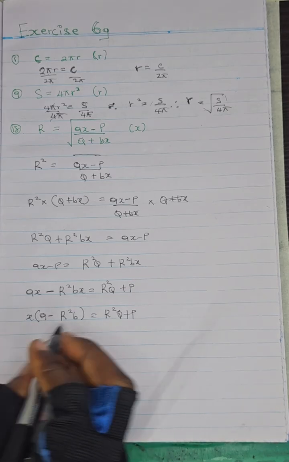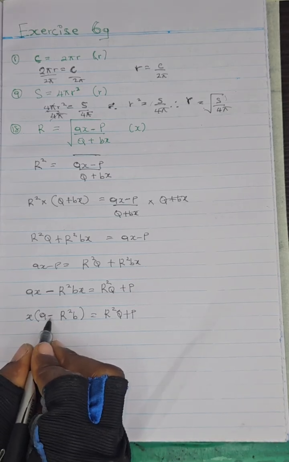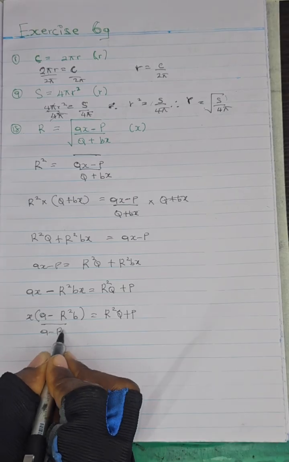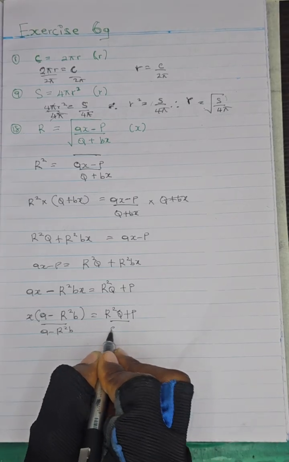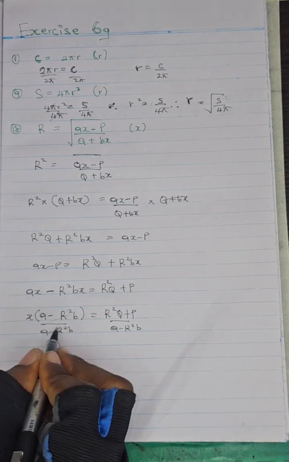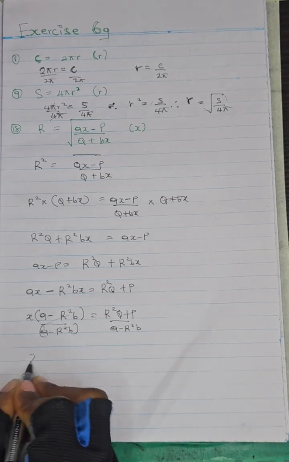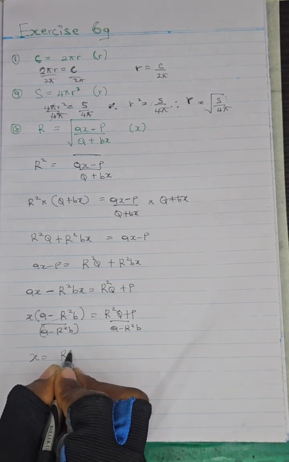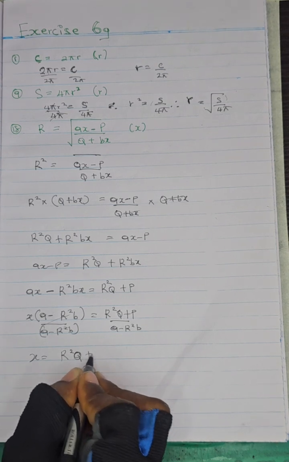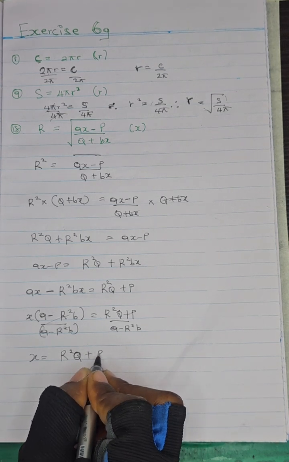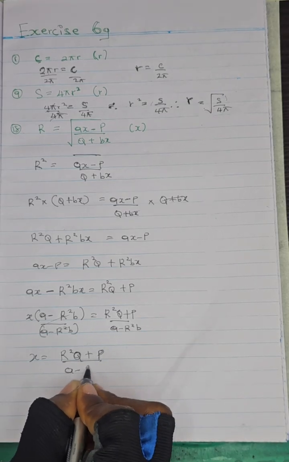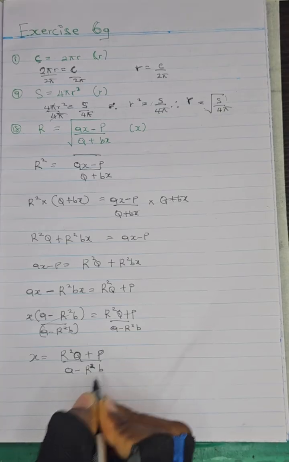So we'll divide both sides by a minus r squared b. This will cancel out each other, while this remains. So x will now be equal to (r squared q plus p) all divided by (a minus r squared b).